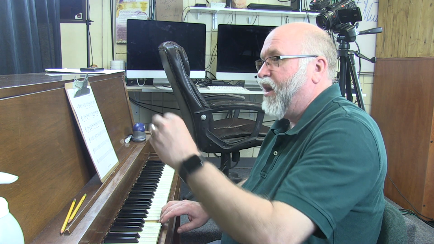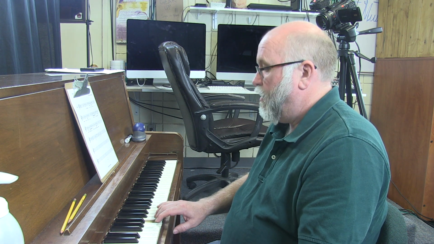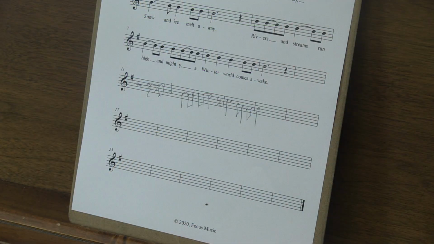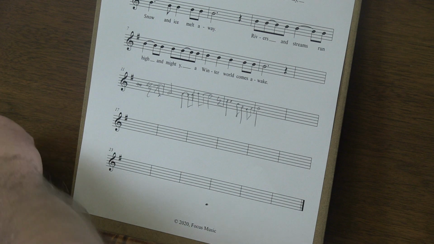And then I'm going to use a little bit of a sequence where I just go stepwise up to that high pitch again. Rivers and streams run high and mighty. I like that. Kind of back up to that high pitch.